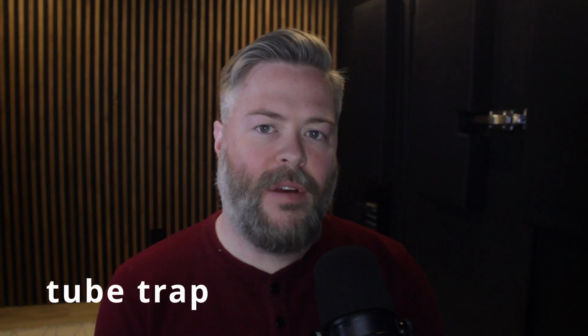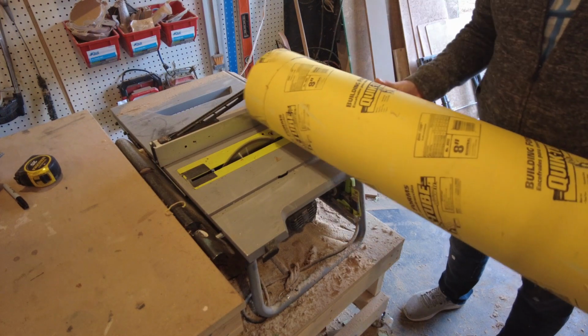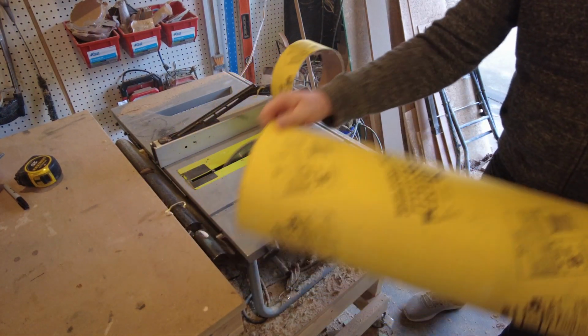The last one that I want to mention is a tube trap. Now there's a brand out there that actually has their own tube traps, and it's called a tube trap. And that's not what I'm talking about. I'm actually talking about an article that I read where if you take a tube of something, you can cut the length of it to match the wavelength that you're trying to eliminate, and it'll pinpoint essentially that frequency.